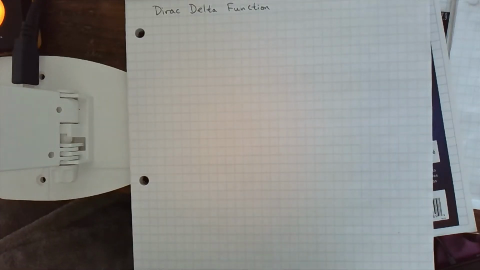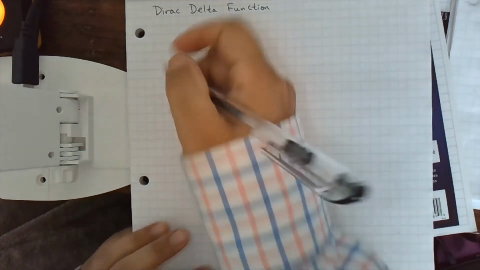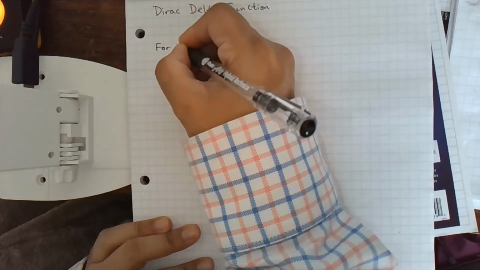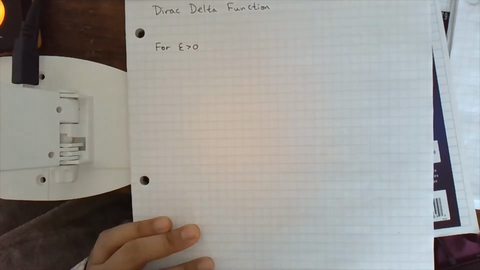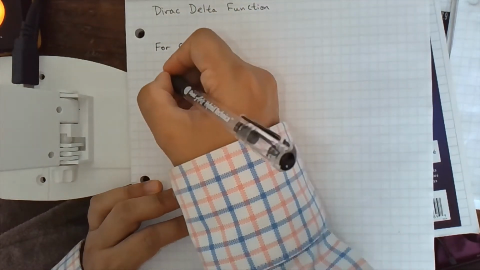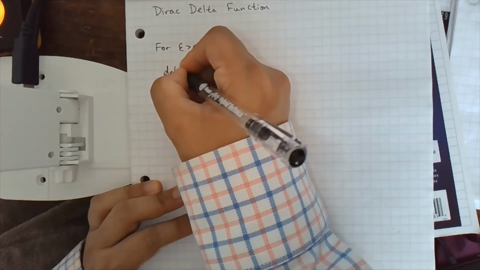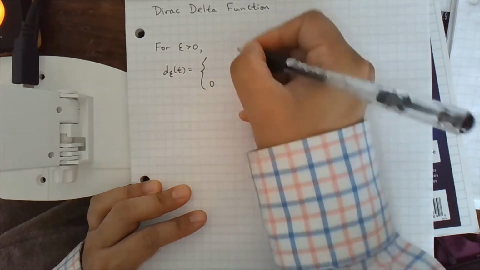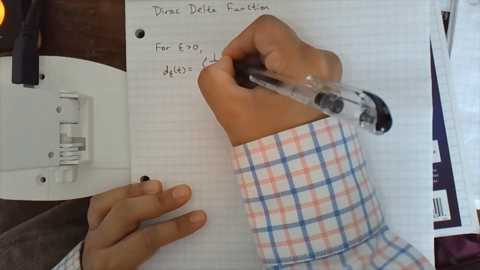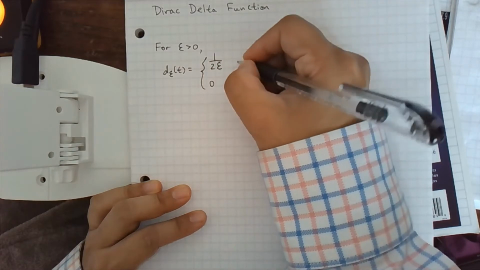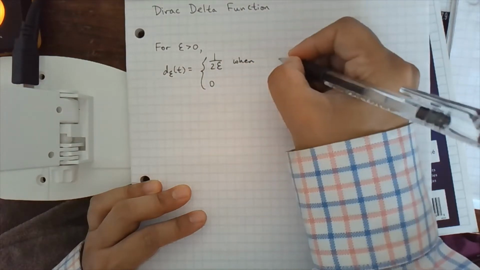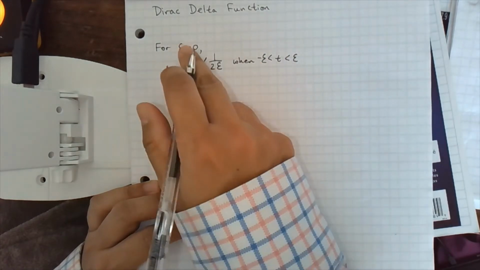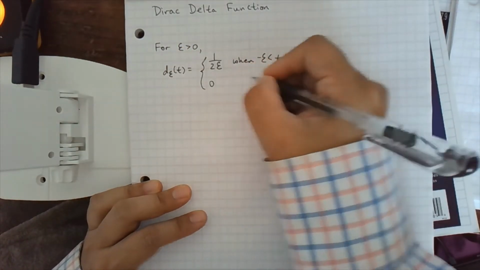Okay, so before we define the Dirac delta function, we're going to define a family of functions, and we're going to define them for epsilon greater than 0. We're going to call these d epsilon of t, and they're going to take a value 0 most of the time, and 1 over 2 epsilon when t is between negative epsilon and epsilon. Epsilon is always positive. So 0 otherwise.